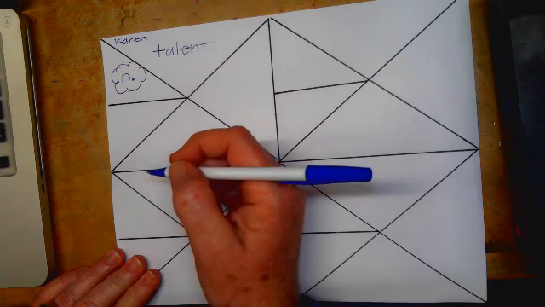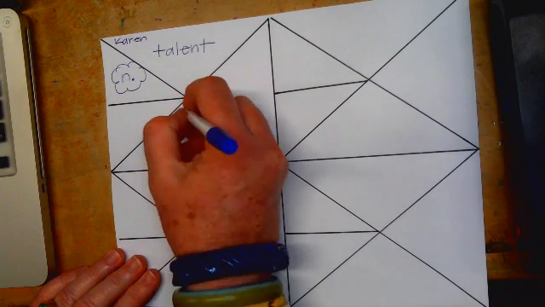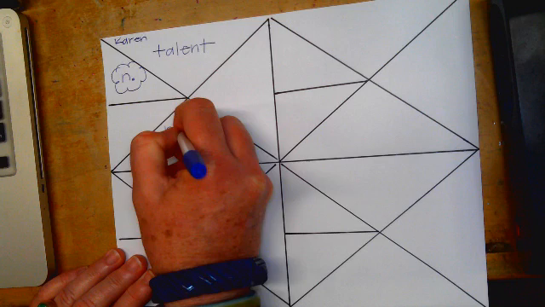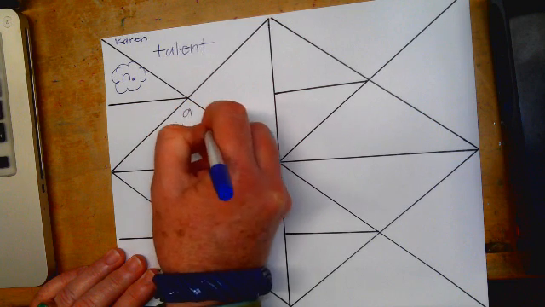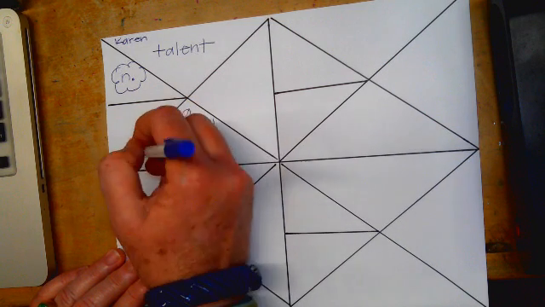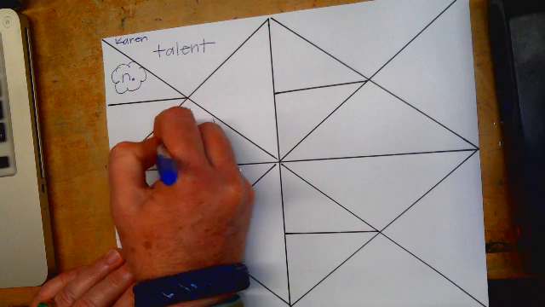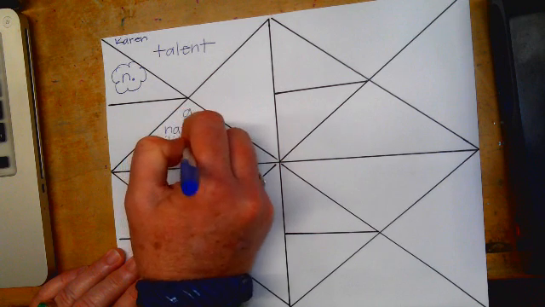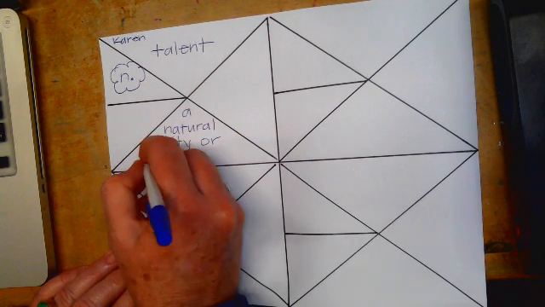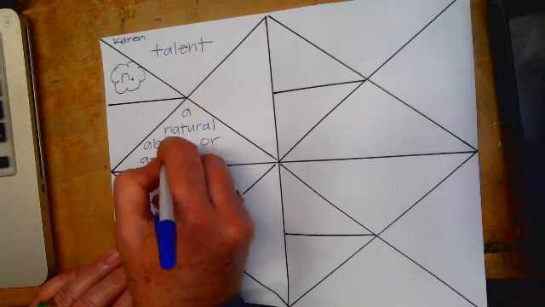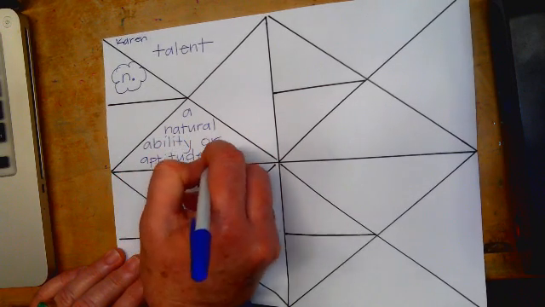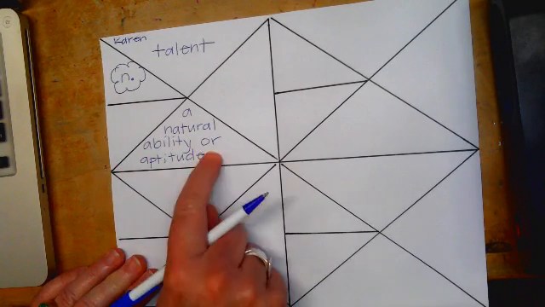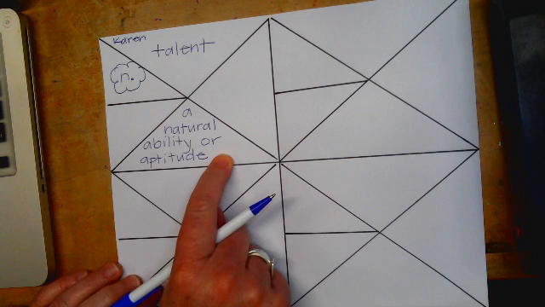So I'm going to say that the definition is a natural ability or aptitude. That's the definition.